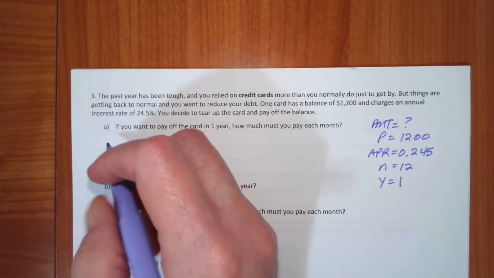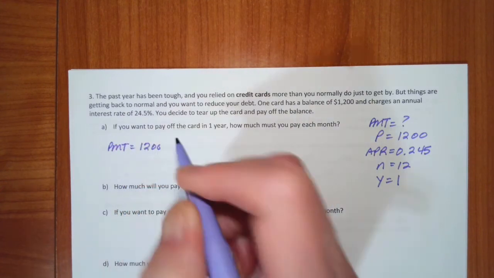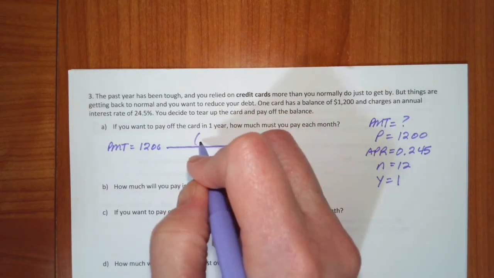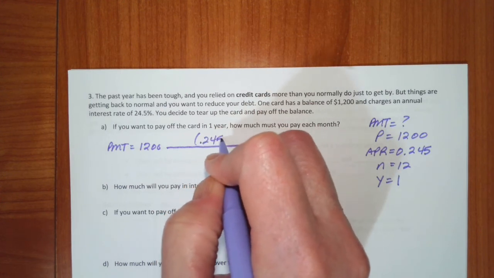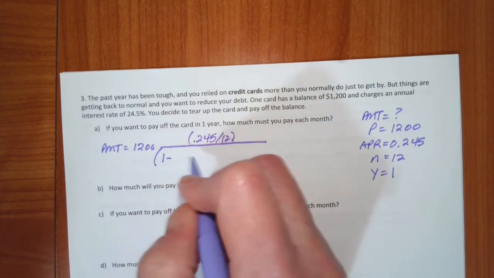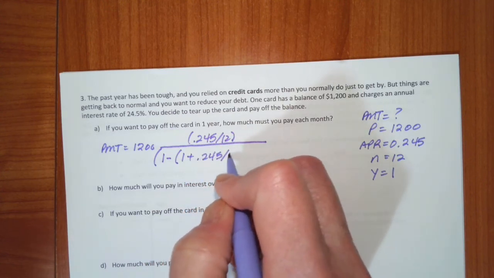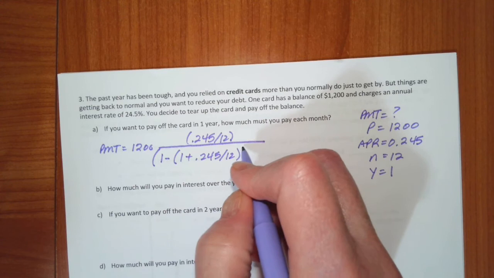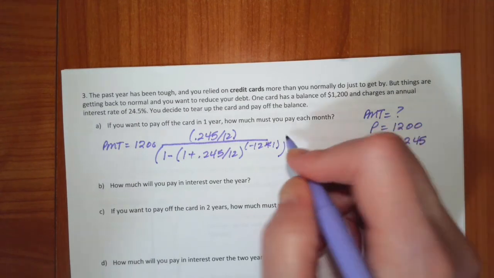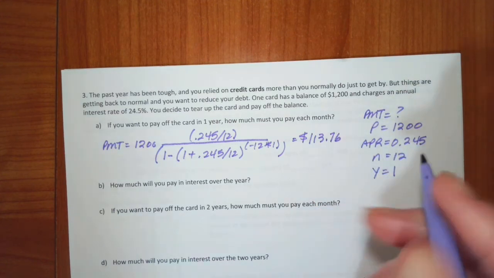Okay, so we know the payment is equal to the $1,200 times 0.245 divided by 12, all divided by 1 minus (1 plus 0.245 divided by 12) to the negative 12 times 1, and put that all in parentheses. And you get that the payment is $113.76.